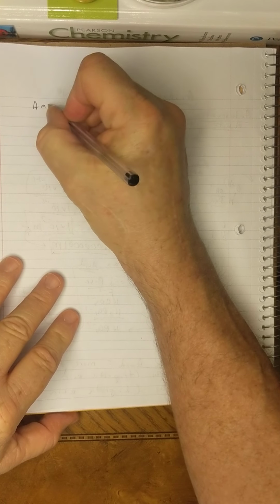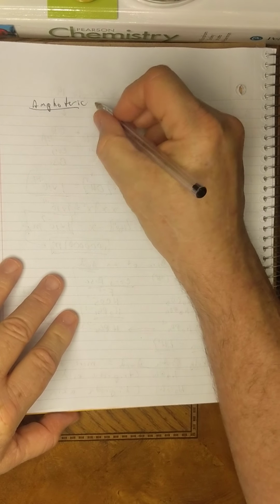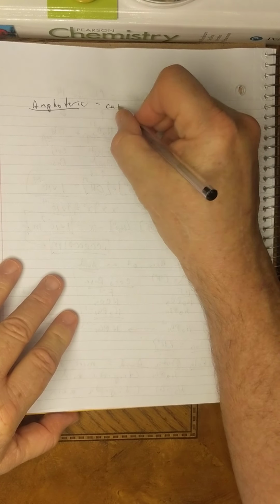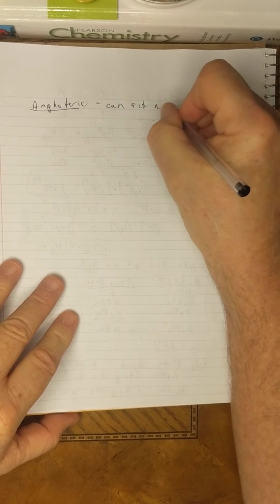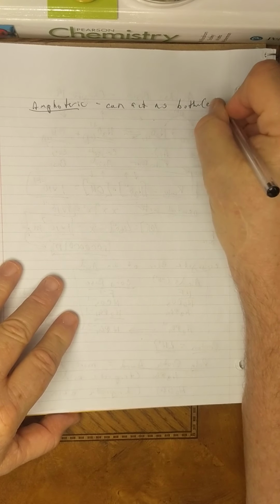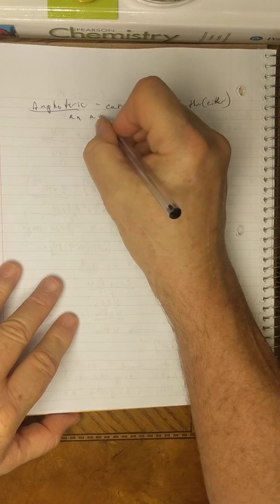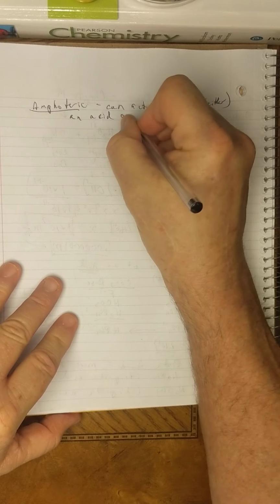An amphoteric substance, amphoteric, is something that can act as both or either an acid or a base.